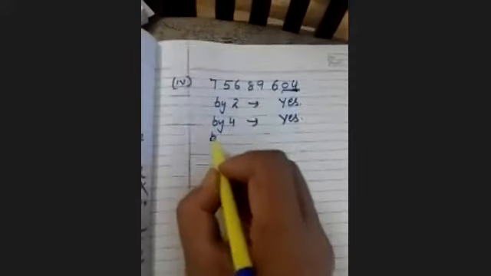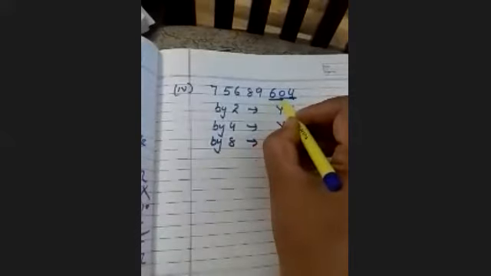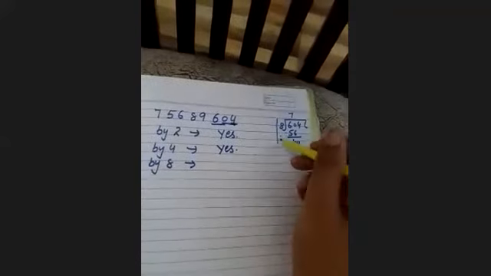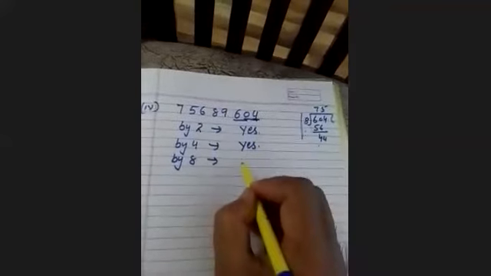Next is divisibility by 8. By 8, observe the last three digits, 604. 604 divided by 8. 56, 44. No. So your answer is no.